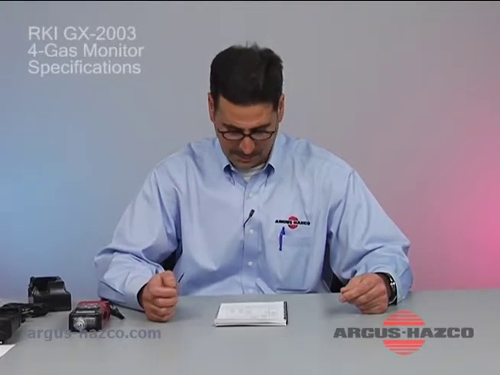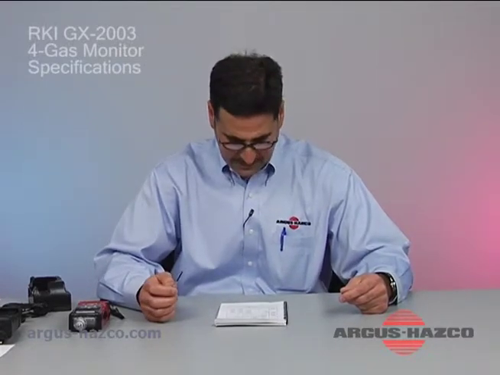If the sensors do fault, it will alarm to you. There's also an alarm that's set up for low battery. At 10% of operating life, the unit will alarm to you to indicate that you need to finish up what you're doing and to back out of the environment that you're in. The unit is Class 1 Div 1. It's intrinsically safe.